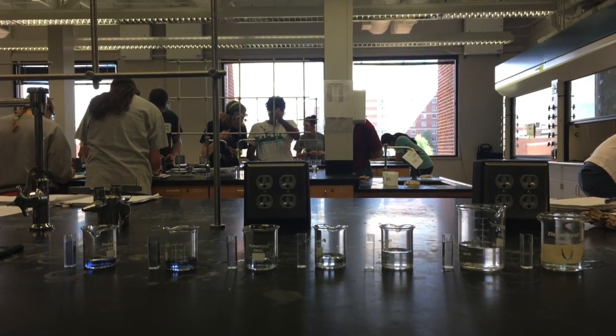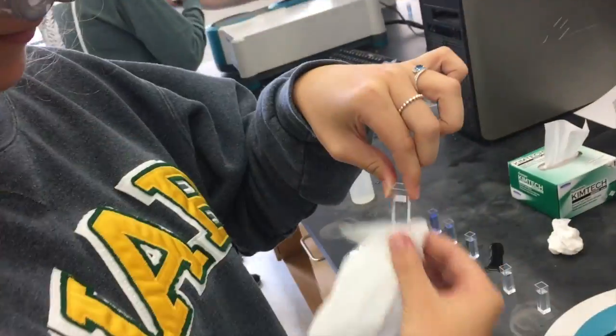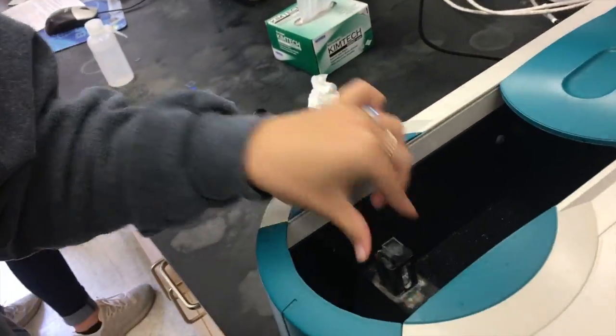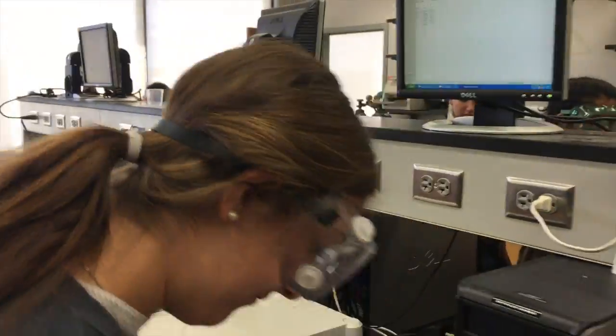These were our solutions following the dilution. Next, we move to the spectrophotometer. Start by confirming that the spectrophotometer has been zeroed by placing the water in the spectrophotometer and clicking 0.